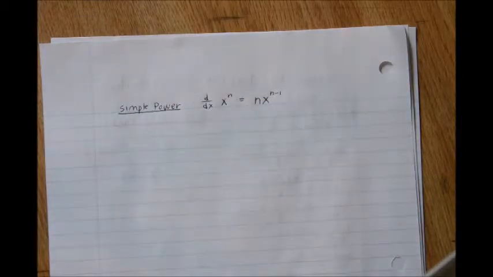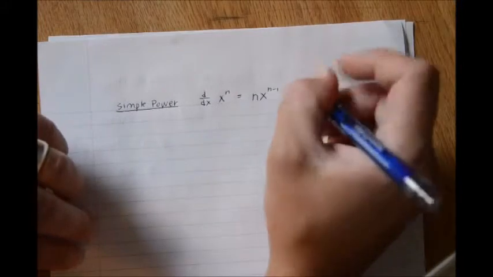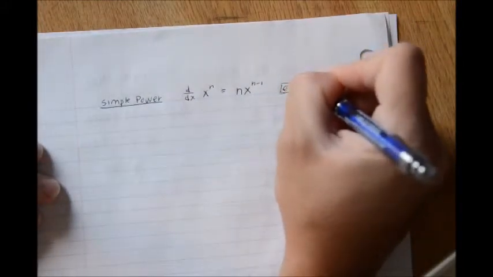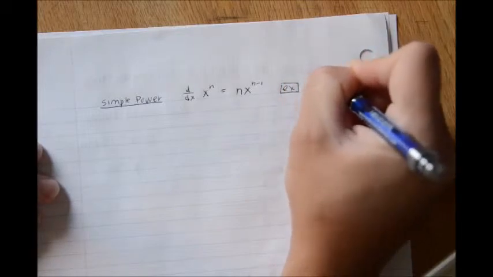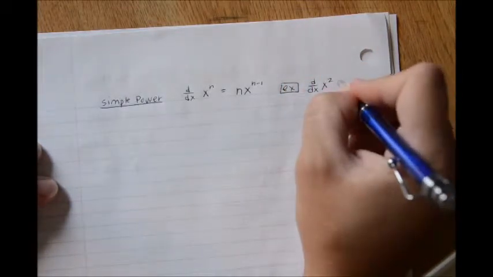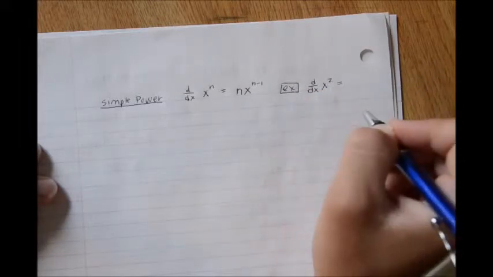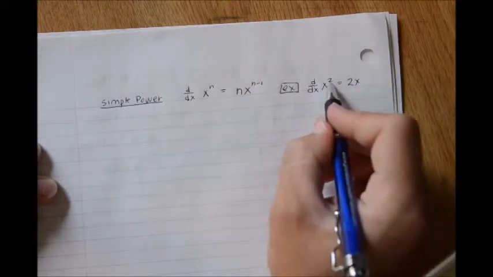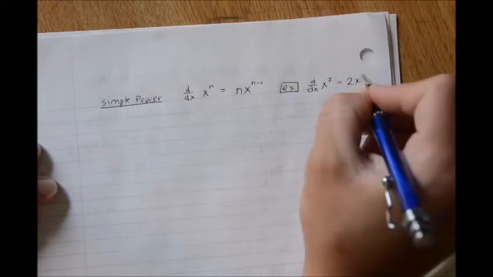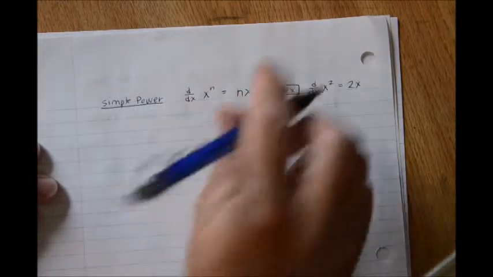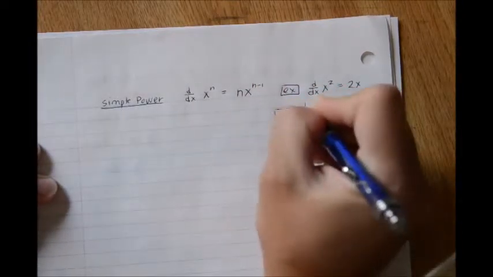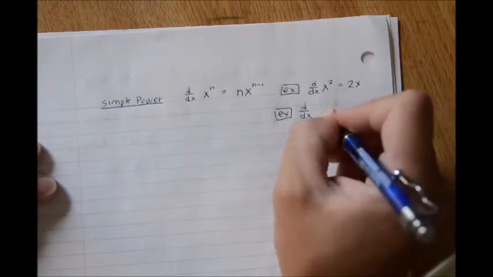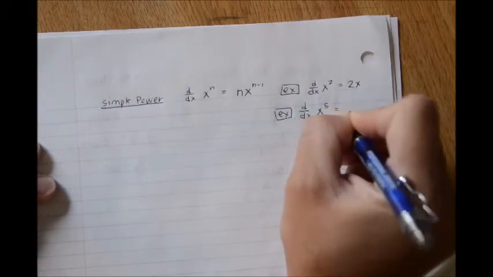Okay, so an example of this is just the example we did actually at the beginning of the lesson. If you want to take the derivative of x squared, then you would take this 2 down in front of your function. You keep your x there, and then you subtract 1 from your power. So then it would be x to the first power. Okay, so let's look at another example. What's the derivative of x to the 5th?